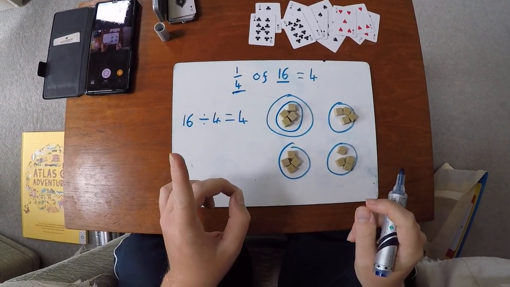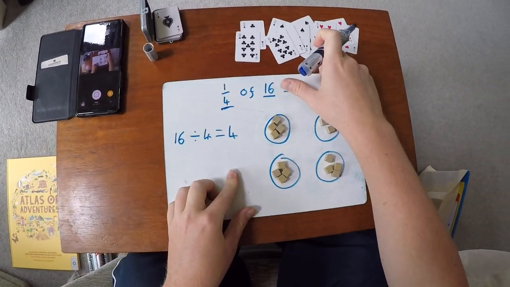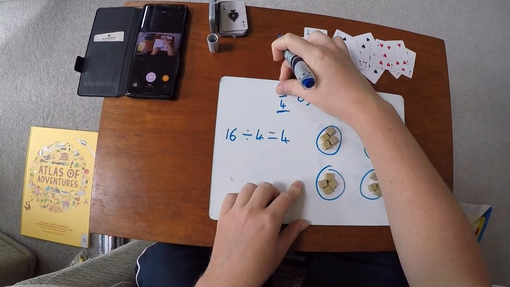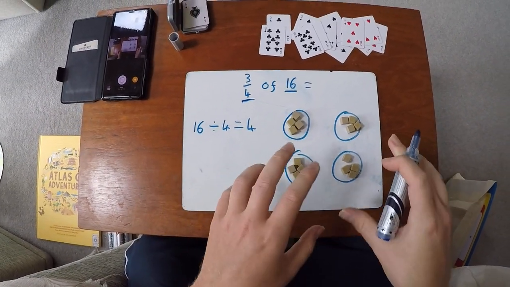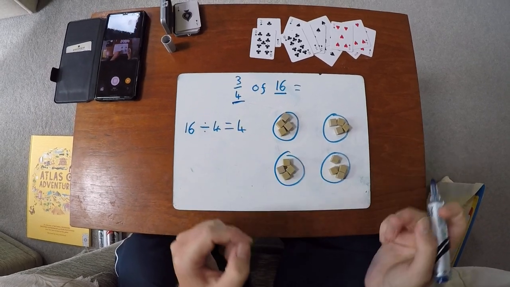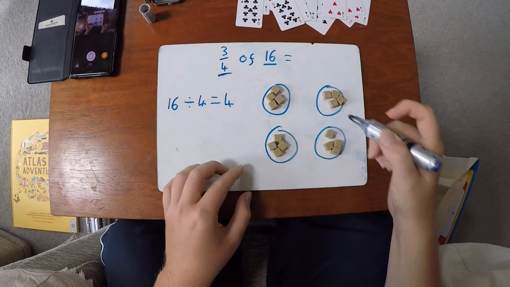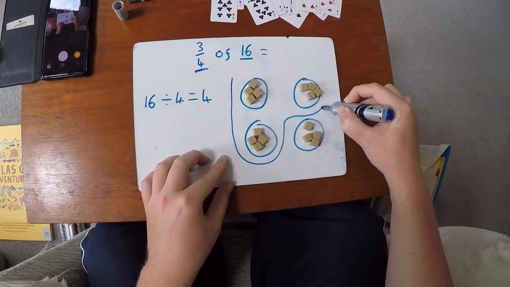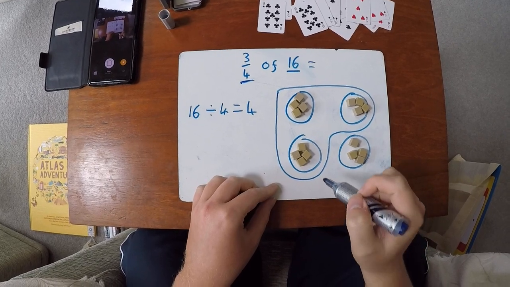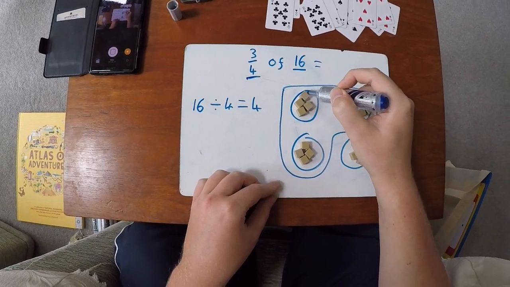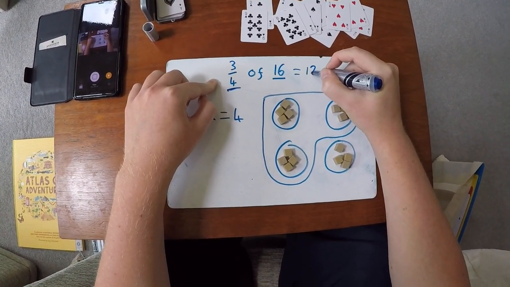But I'm going to change it slightly now, because it might be written in a slightly different way. I'm going to stick with my 16, I'm going to stick with my 4. But this time we're going to think, what would 3/4 of 16 be? Now we've done the first step, because I've still got to divide my 16 into 4 groups, because that's what my denominator tells me. But this time, instead of looking at one group, I need to look at 3 of those groups. So now I haven't just got 4 anymore. I've got 4, 5, 6, 7, 8, 9, 10, 11, 12. So 3/4 of 16 is 12.